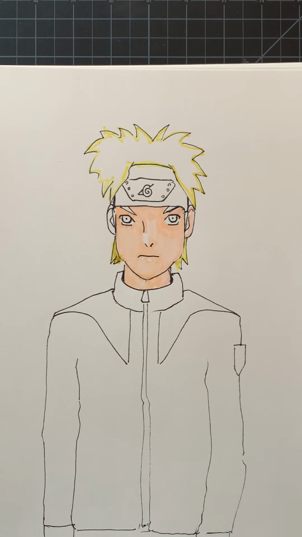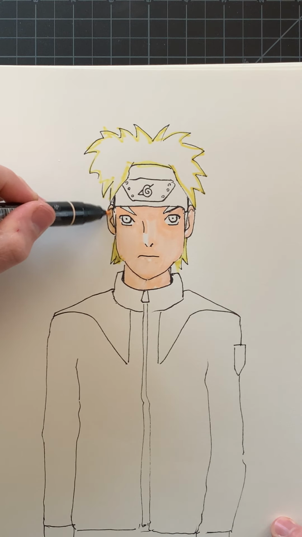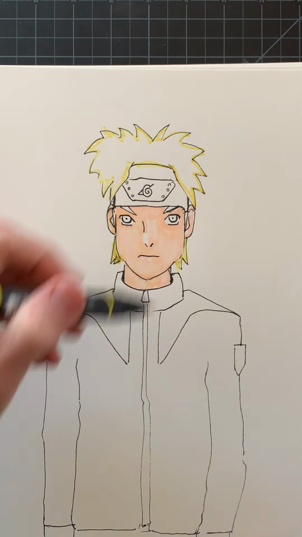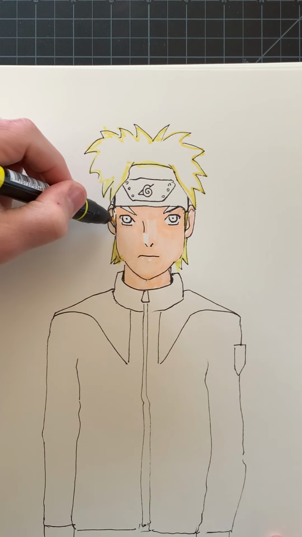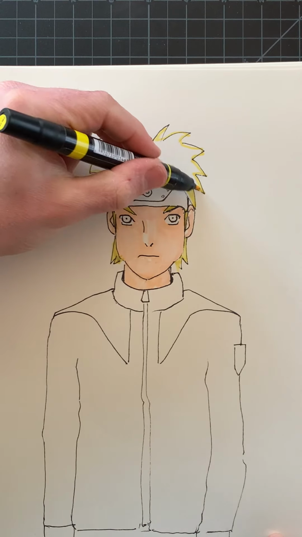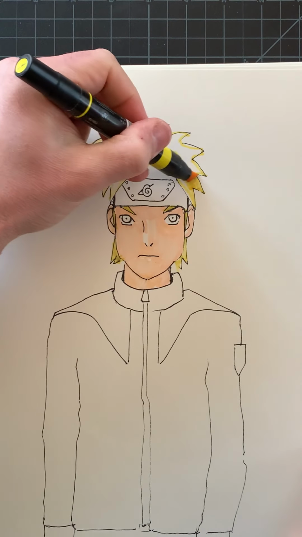I did forget one part for his skin, his ear on this side. So I'll go ahead and fill that in. And also the hair along the side of his ear. His eyebrows are also yellow.